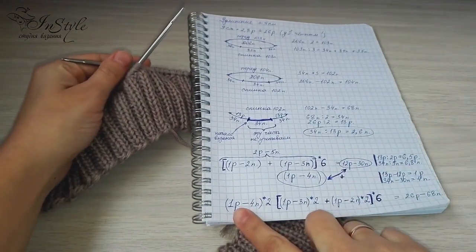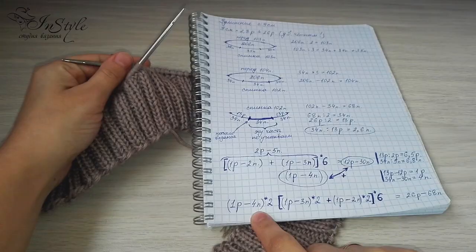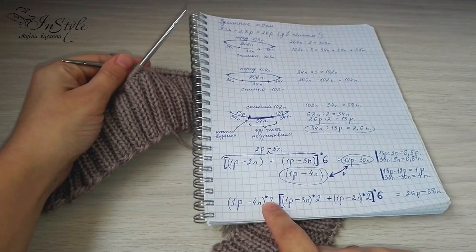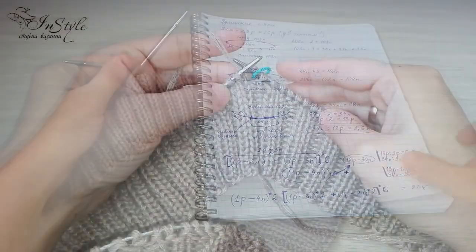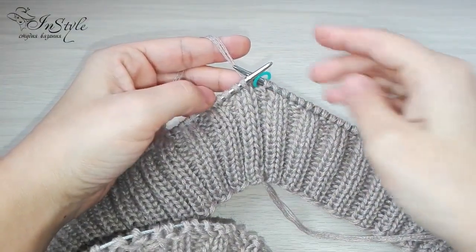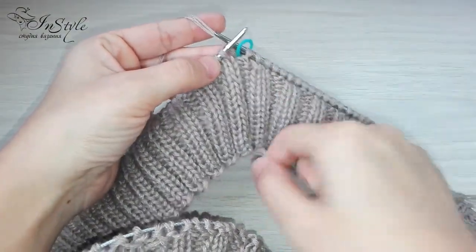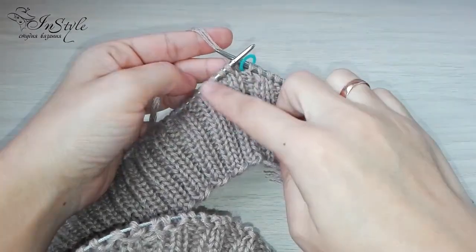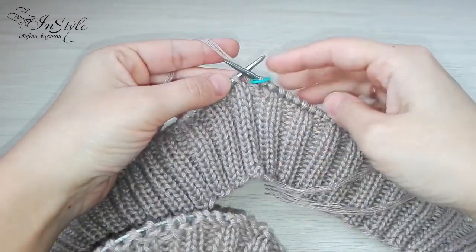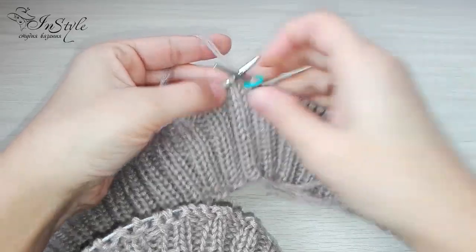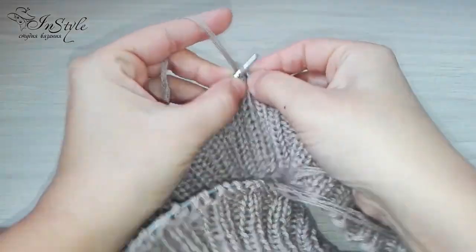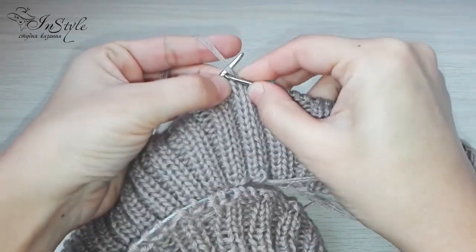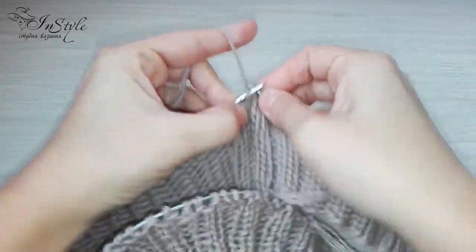According to the pattern, the first row adds 4 stitches. I need to knit 2 rows, adding 4 stitches each. I will not knit the first row in the round, but right from the beginning of my knitting, I will add 4 stitches. Since this is the right side, we will knit all the stitches. Knit in a knit stitch through the front loop, 1, 2, 3. The 4th stitch we do not knit.